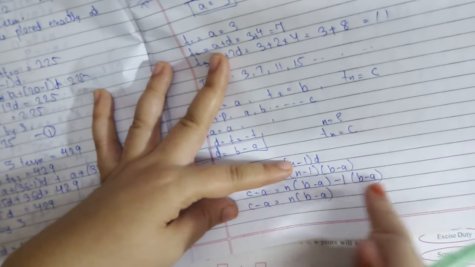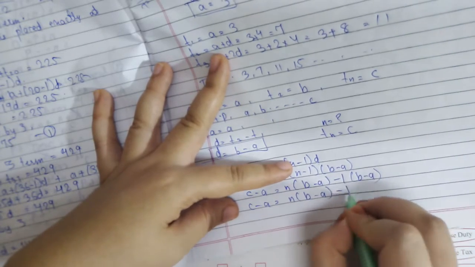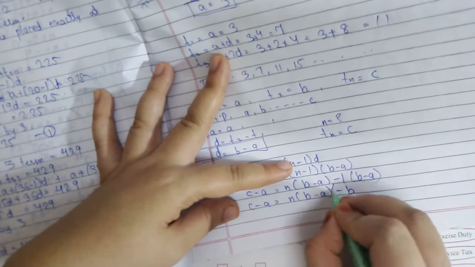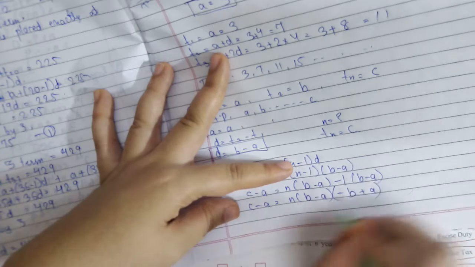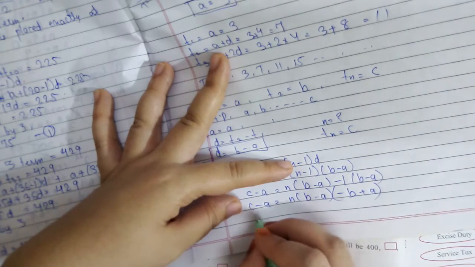Now we will multiply minus 1 with this bracket. So minus 1 into B will be minus B. Alright, and this minus 1 into minus A will be plus A. Right, so this becomes C.